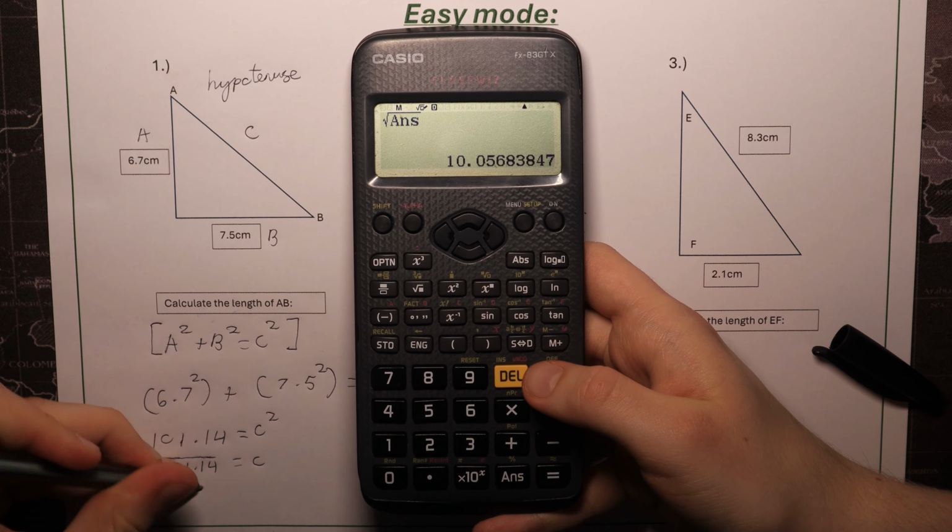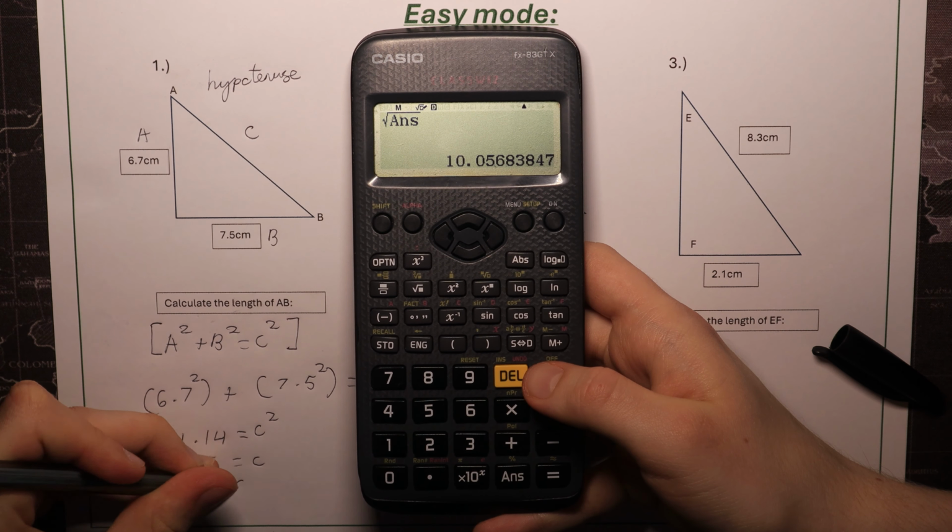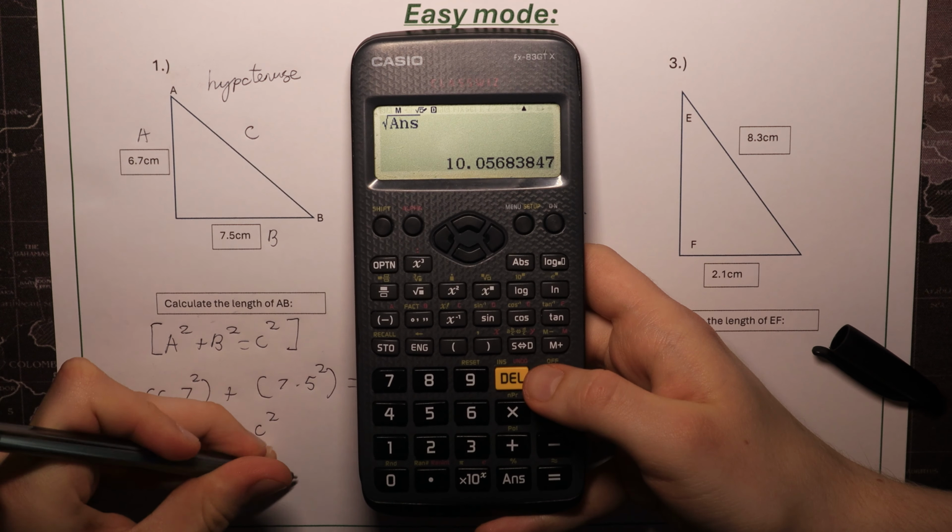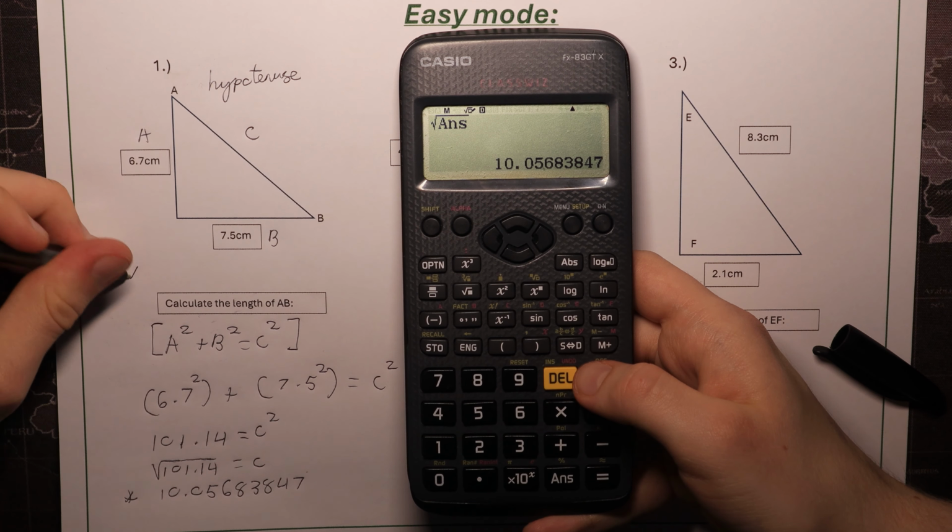So just root the answer, and what we get is 10.05683847. Let me just put a star here and put it up here.